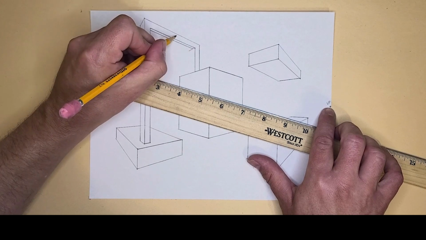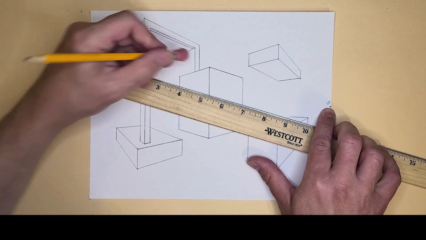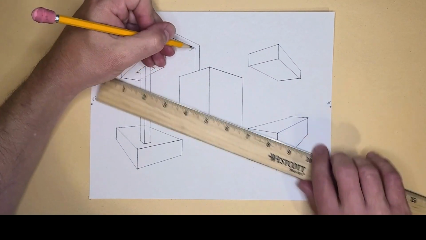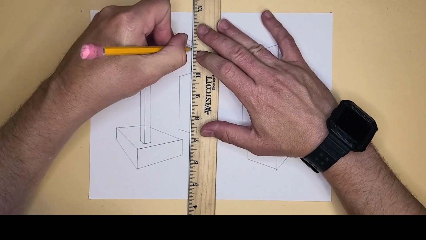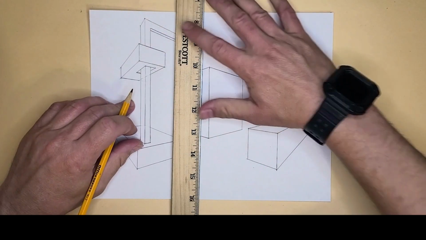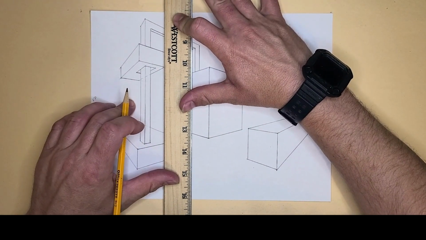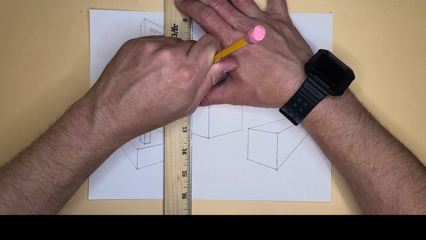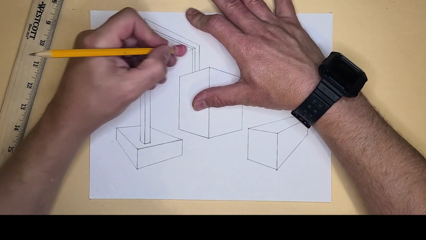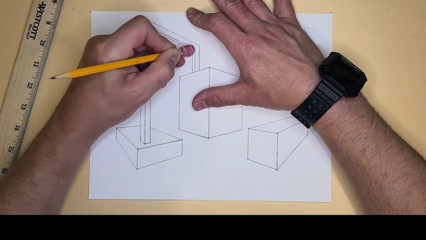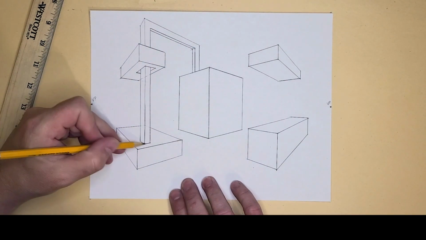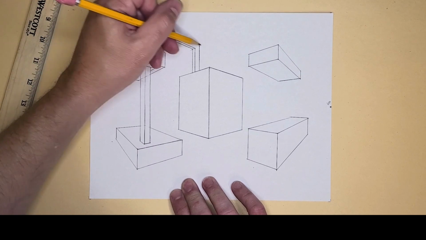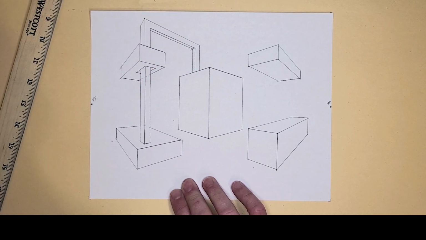So you've got now the front and the underside of your pillar. And now where it hit this little short diagonal, that tells you where your straight up and down line is going to be for the left side of the pillar. And that, folks, is how you draw an object that is stacked on top of another object, piercing through an object, turning into an archway, and then ending on the top of another object.